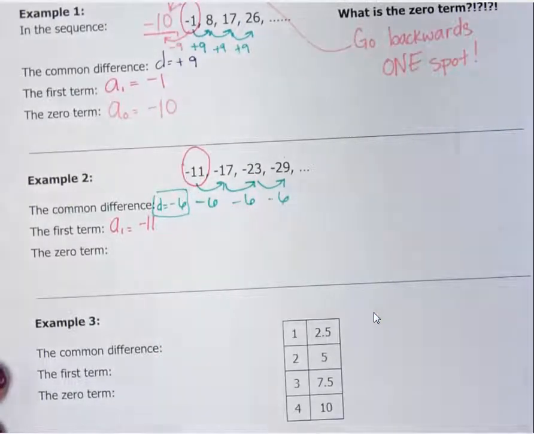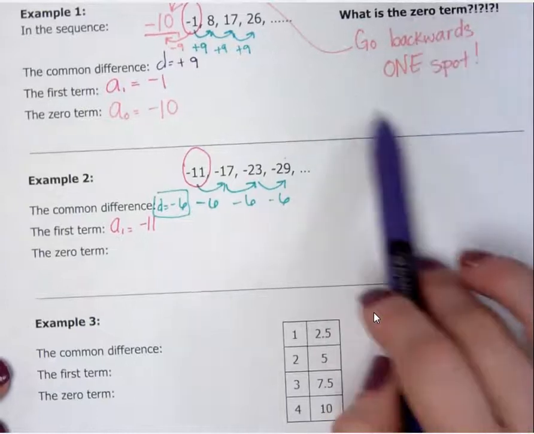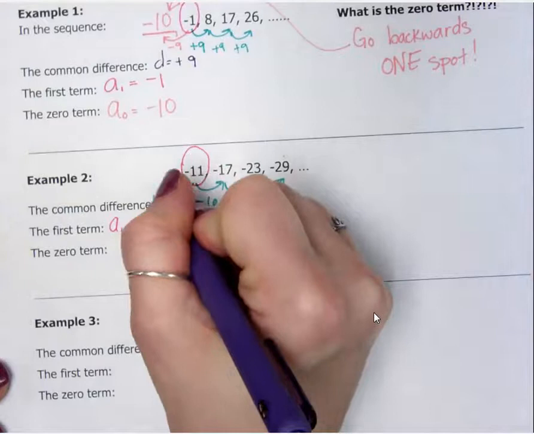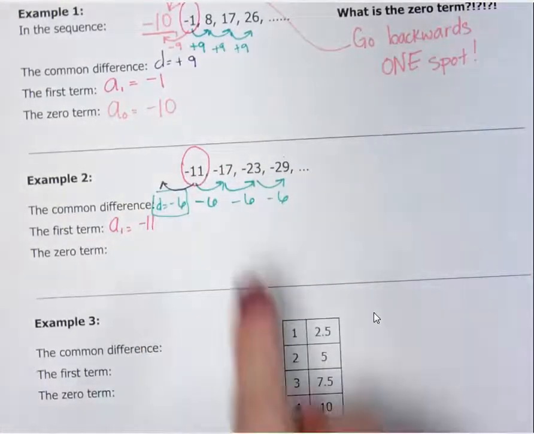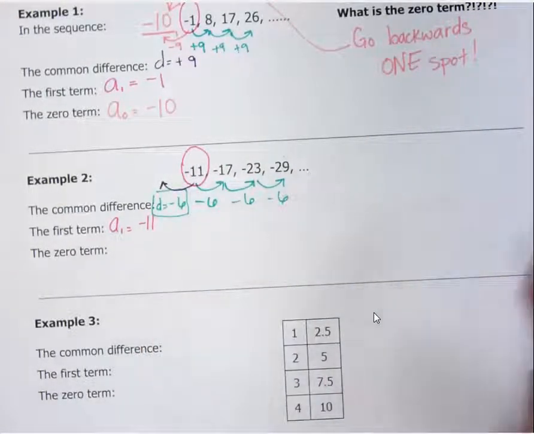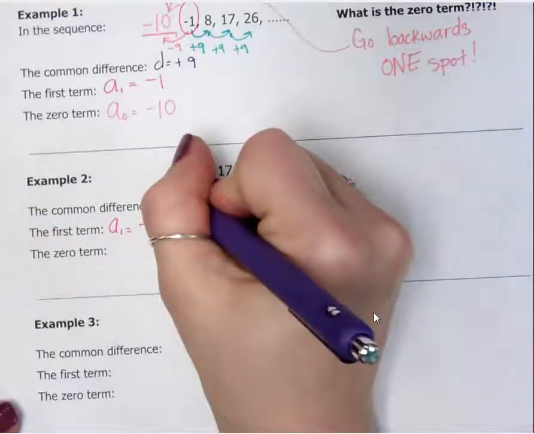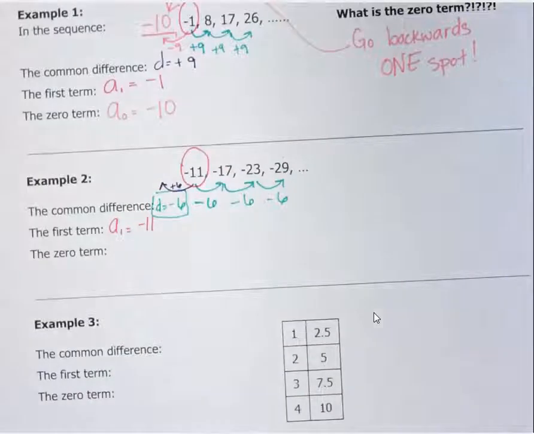My 0 term, we got to go backwards one spot. So I have to go this way one spot. So if I was going minus 6, now I have to add 6. So negative 11 plus 6. Yikes.